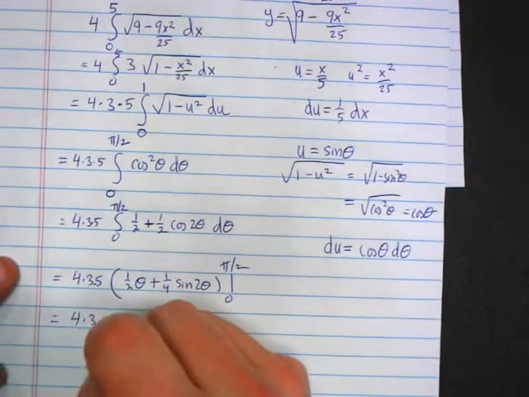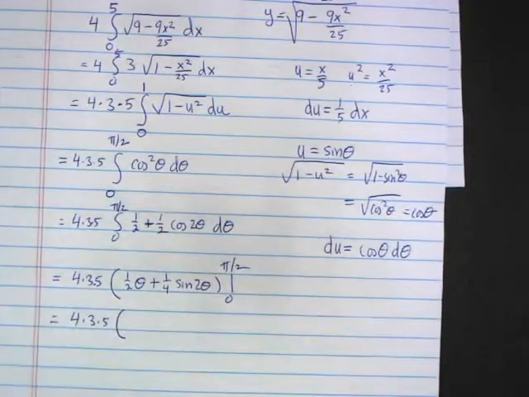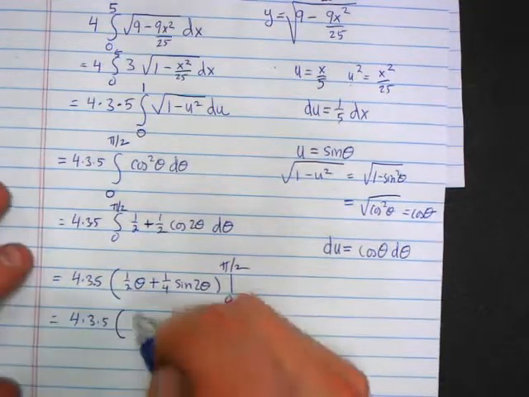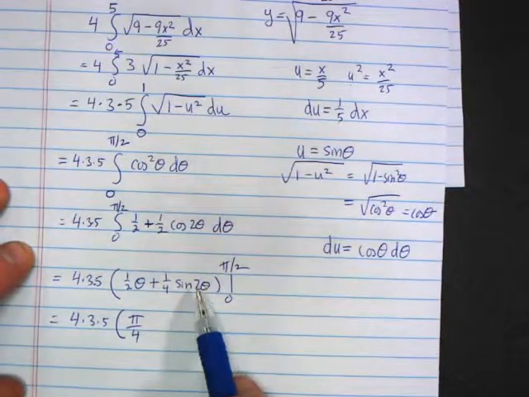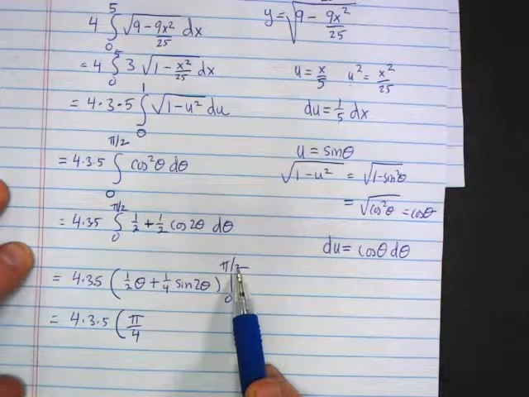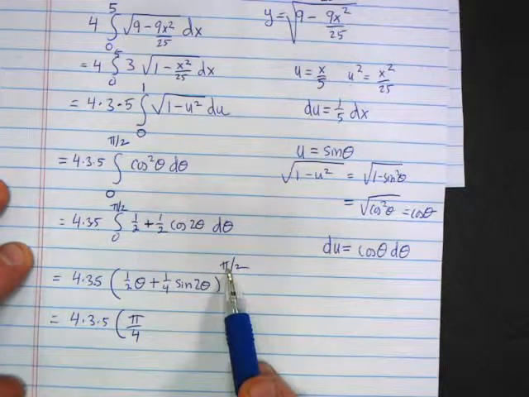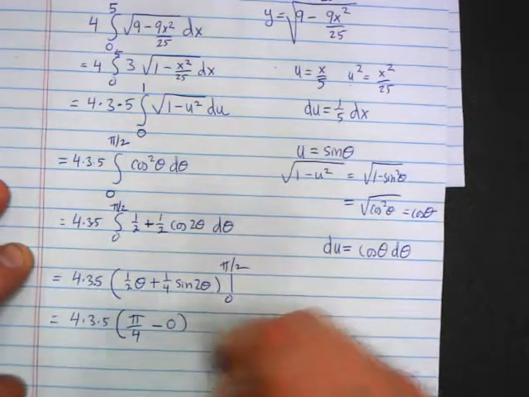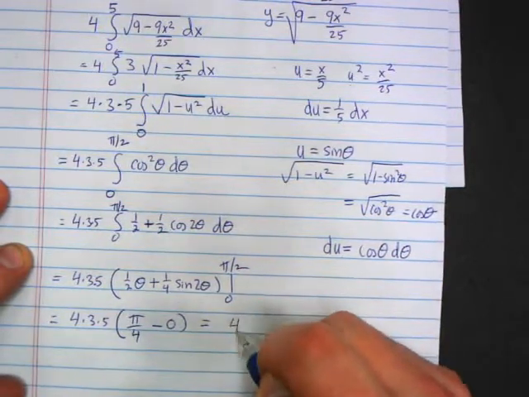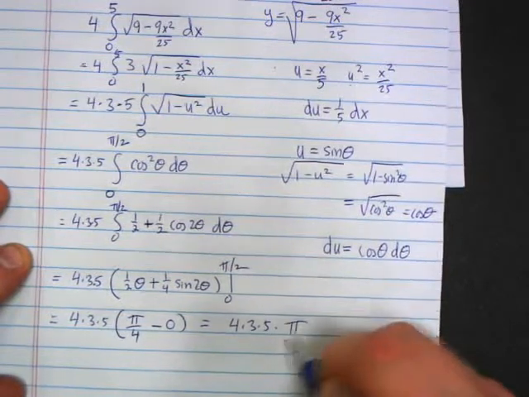4 times 3 times 5 times, I plug pi over 2 in. What's 1/2 times pi over 2? That's pi over 4. I plug pi over 2 in. What's 2 times pi over 2? Pi. What's sine of pi? 0. Minus, I plug 0 in. 0. 4 times 3 times 5 times pi over 4.